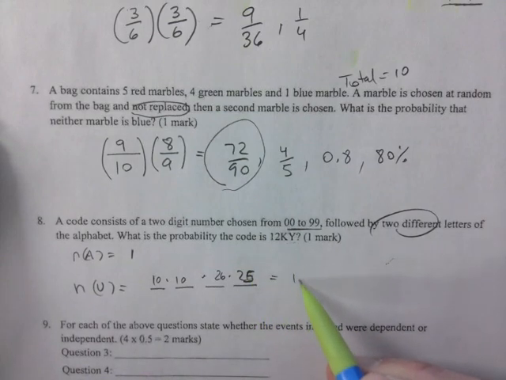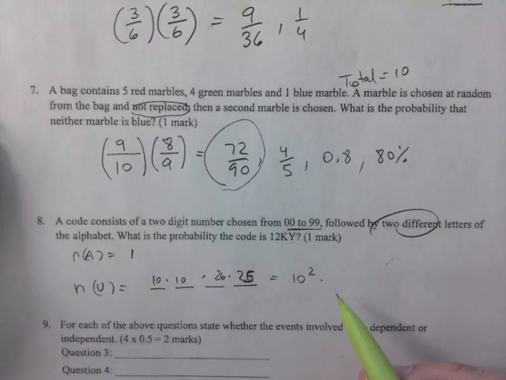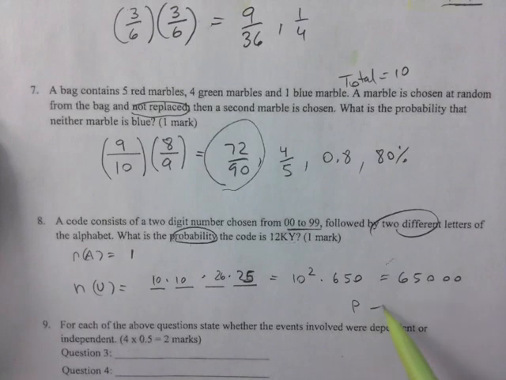Almost fell for it. 10 squared times 26 times 25. What is that? 650? So times 100, it's 65,000. So that's N(S). So the probability, because it asks for probability, is 1 over 65,000. There we go.